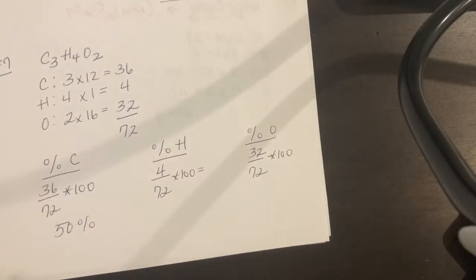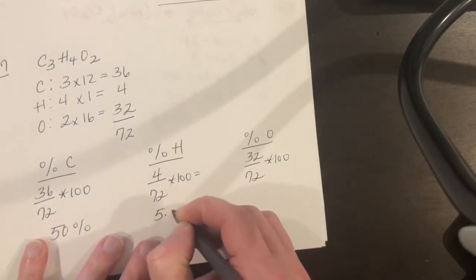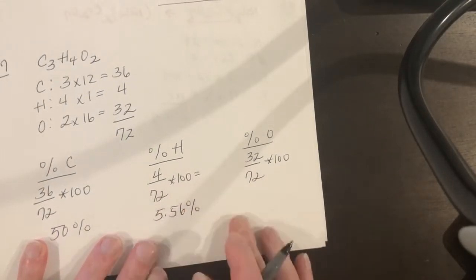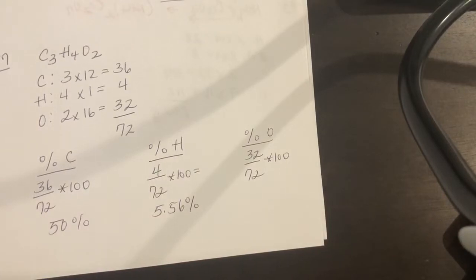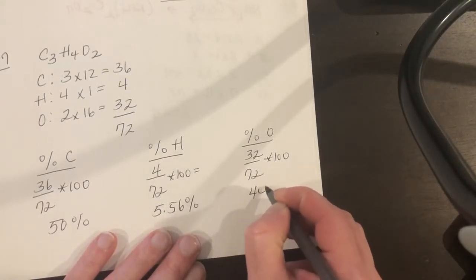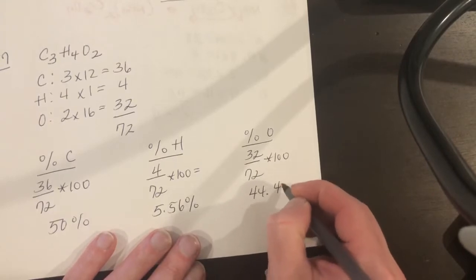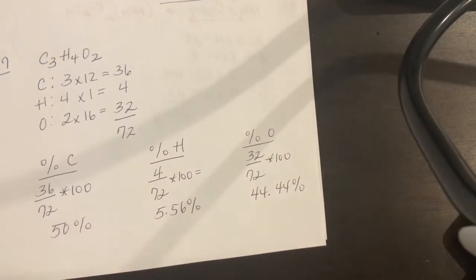4 over 72 is 5.56%. And 32 over 72 is 44.44%. Okay.